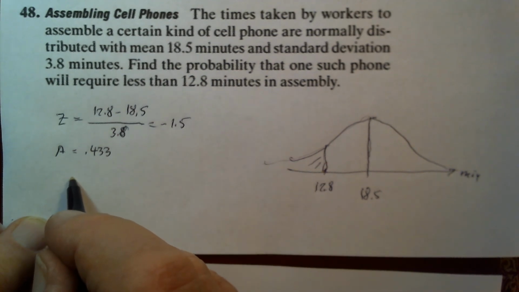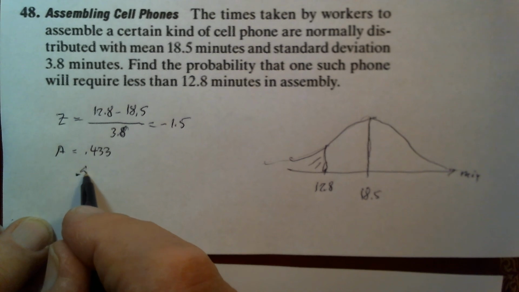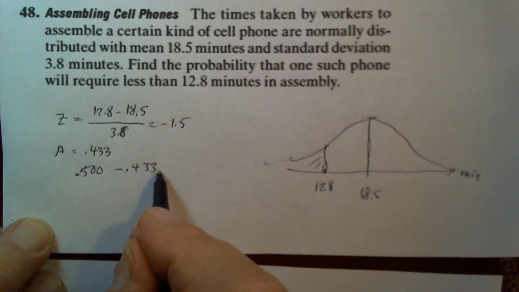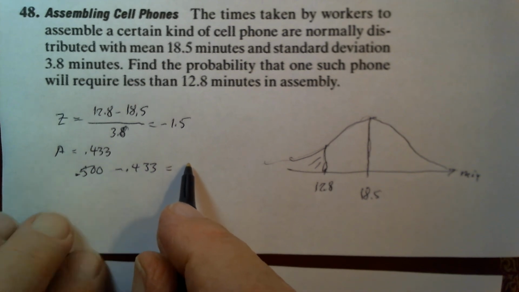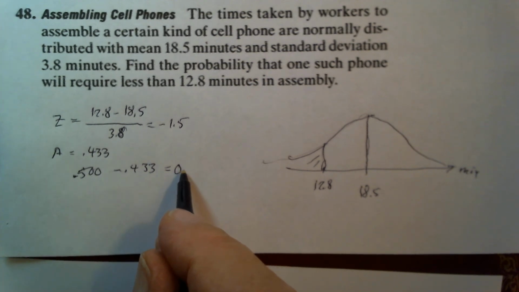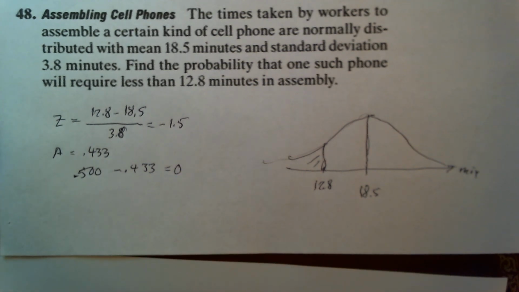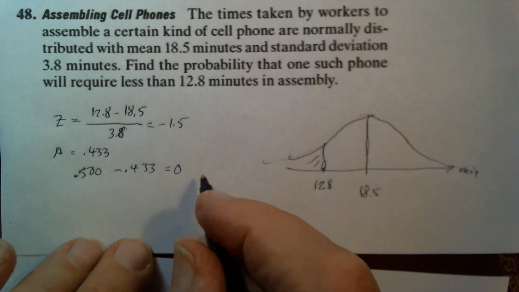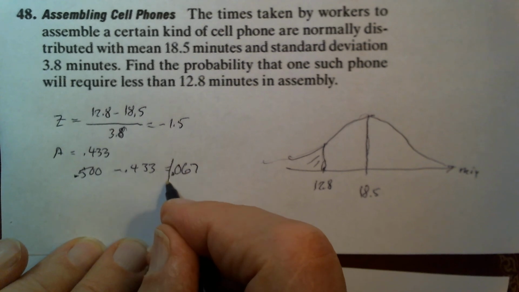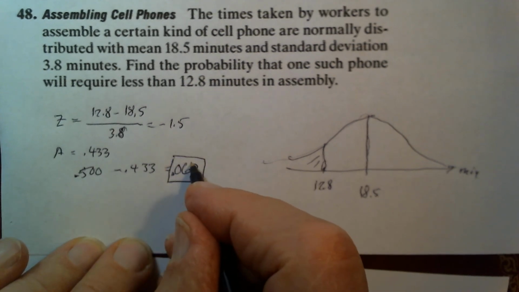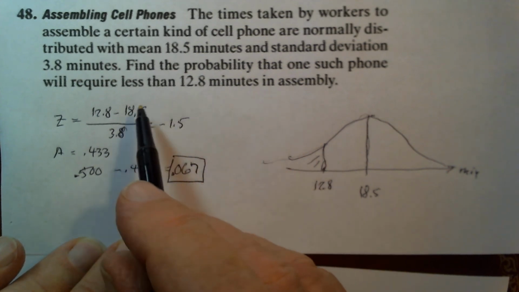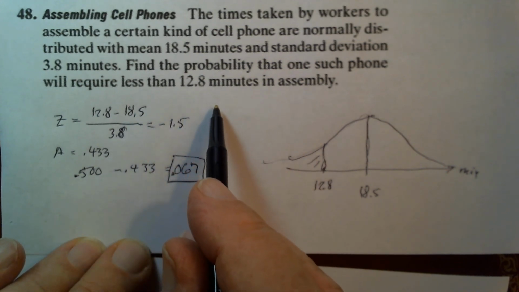So it's 0.500 minus 0.433, and that's equal to 0.067. So that's the probability that one such phone will require less than 12.8 minutes to assemble.